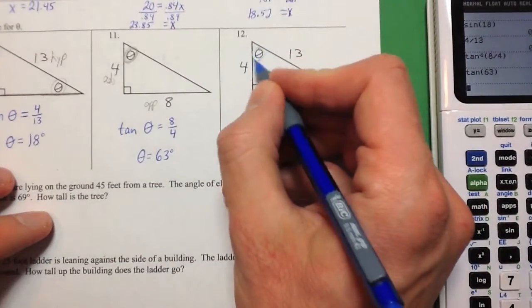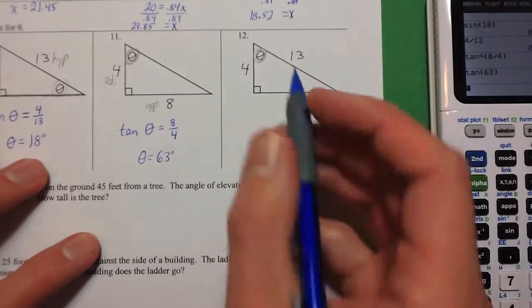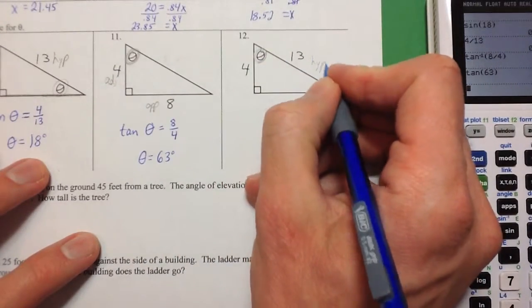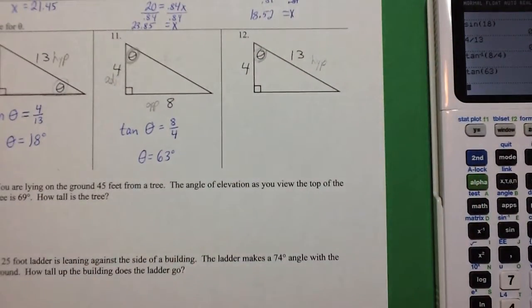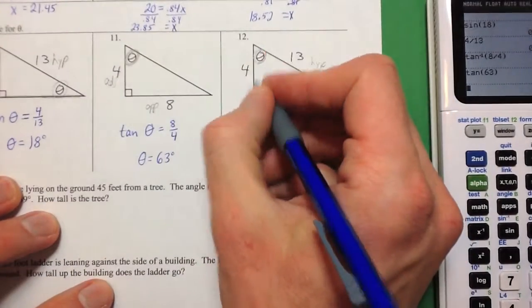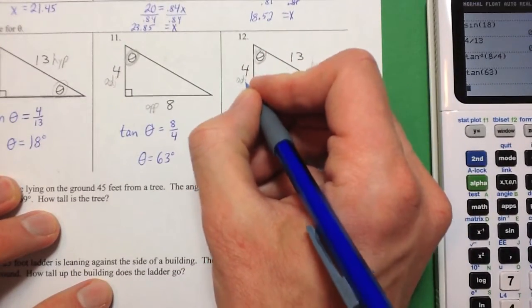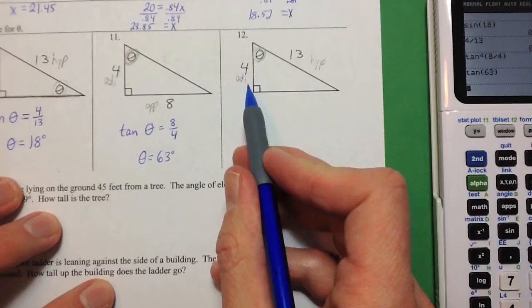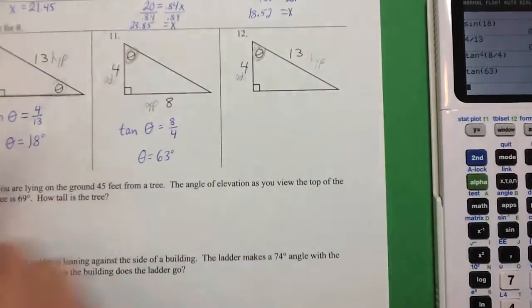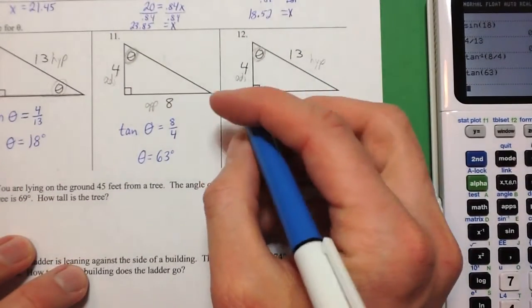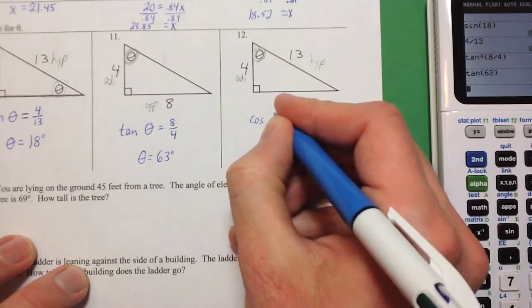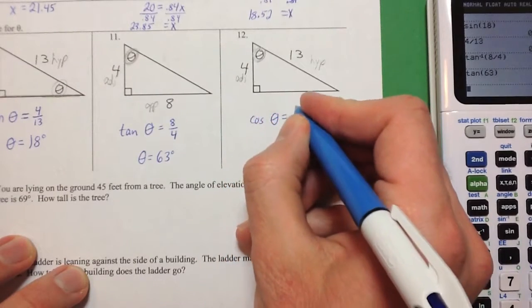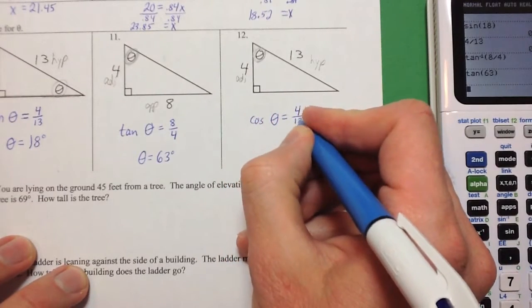All right, let's do one more in this section. Try it on your own, please. Mute me if you feel like it. There's my angle. This is my hypotenuse. That rules out tangent. I'll tell you that right now. This is adjacent. Adjacent and hypotenuse are cosine. So the cosine of my angle is adjacent over hypotenuse.